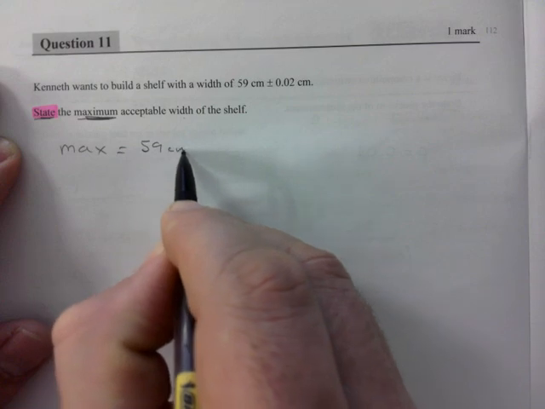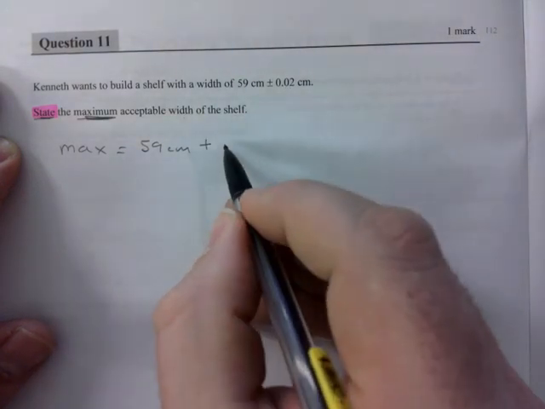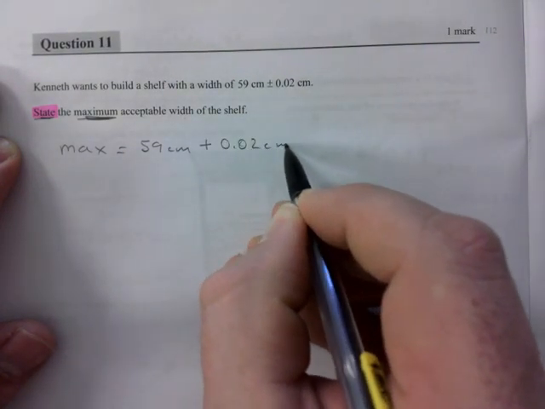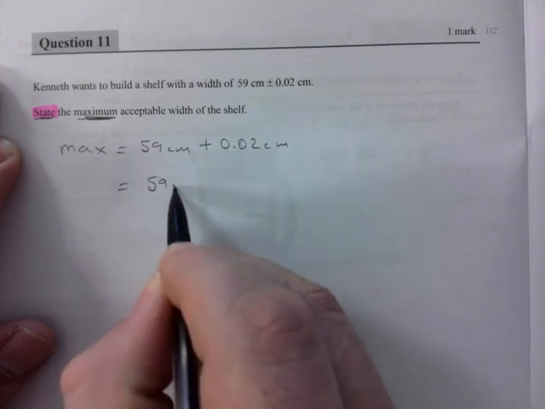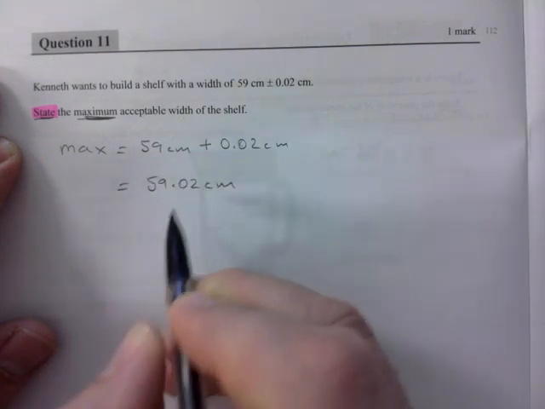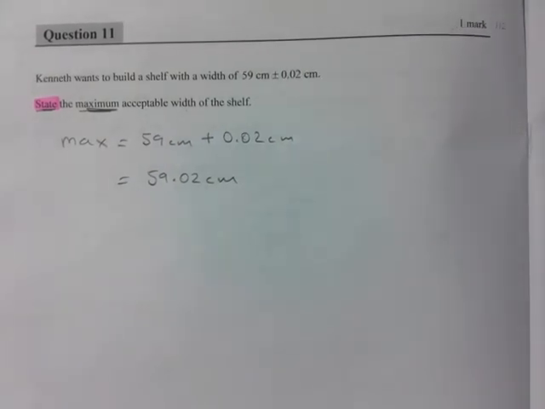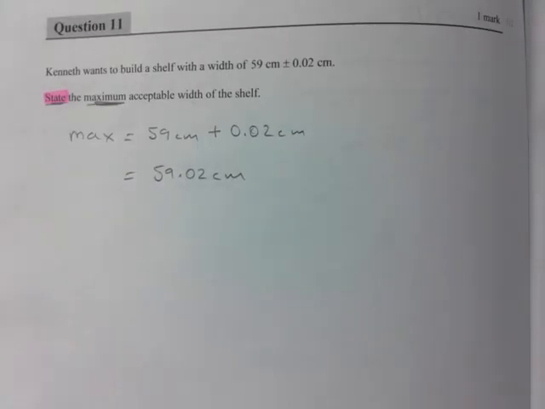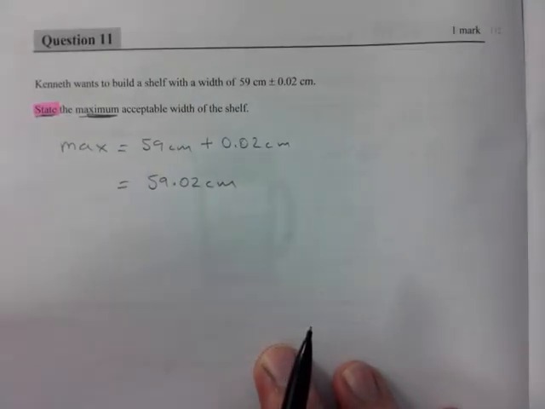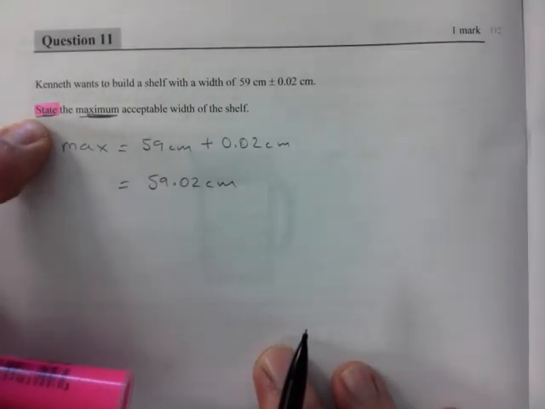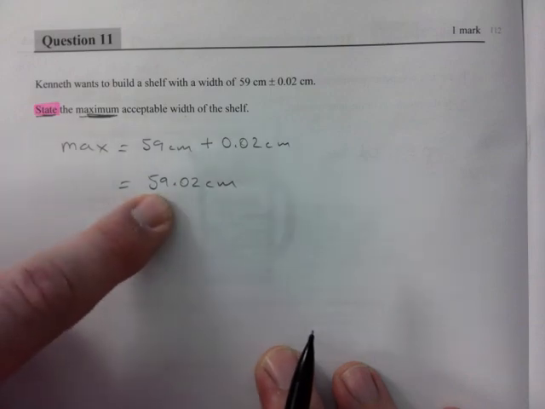59 plus 0.02. That's just it. 59.02. And if it says state and it's only 1 mark and you're like, this is too easy. No, it says state, right? You're not doing a whole bunch of formulas or anything like that. This is it.